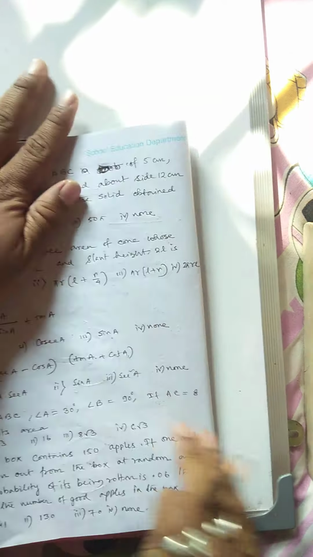So you have to use the formula of total surface area, and you all know the formula of total surface area of cone, that is pi r l plus pi r square. So you have to replace r by r/2 and l by 2l.